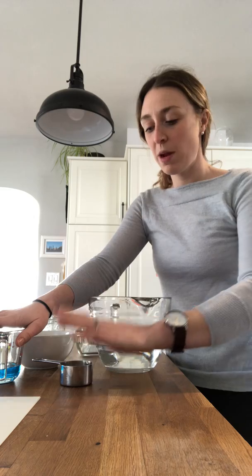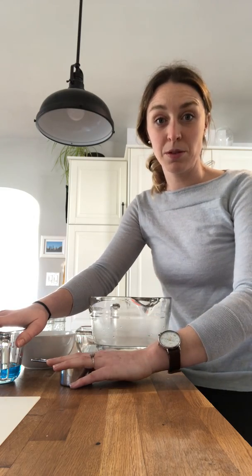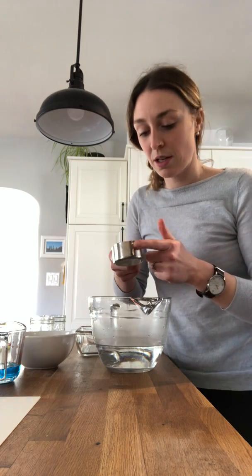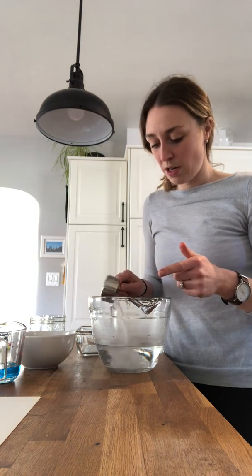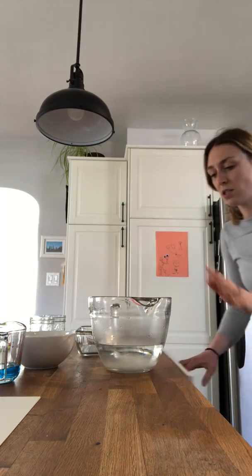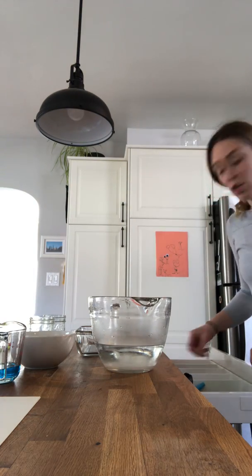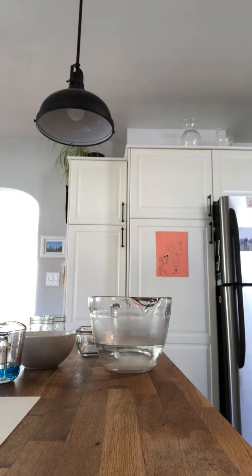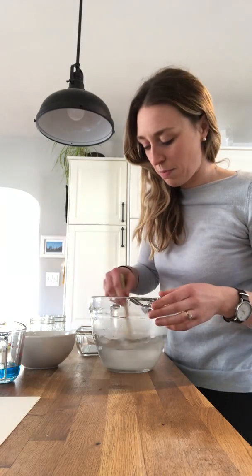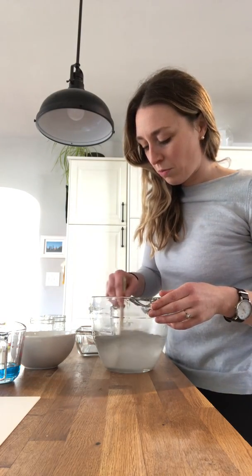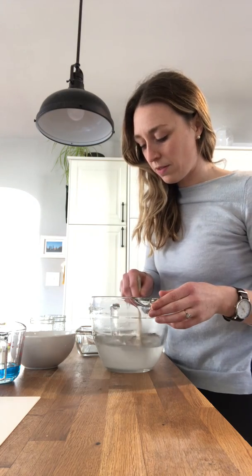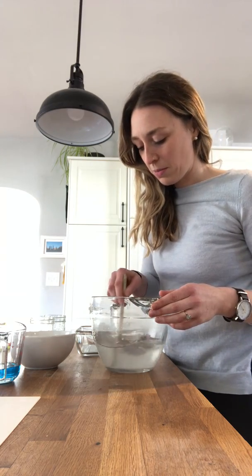Okay, so we have the warm water, we have our soap, we have our sugar. So let's make our bubble solution first. So first I'll take the 2 tablespoons of sugar and I'll just pour it into the warm water. It's important to have warm water because it'll make dissolving this sugar a little bit easier. And then we'll just mix up that sugar in the warm water just until it dissolves. So this is kind of like a baking experiment.